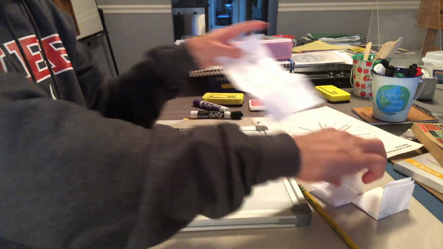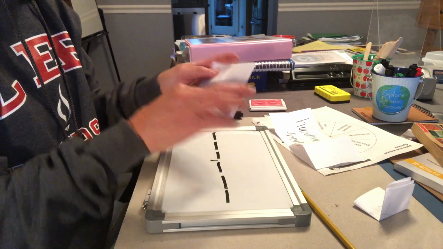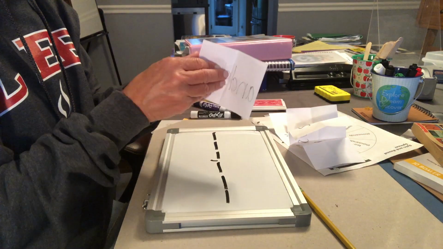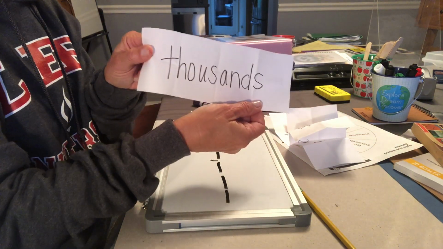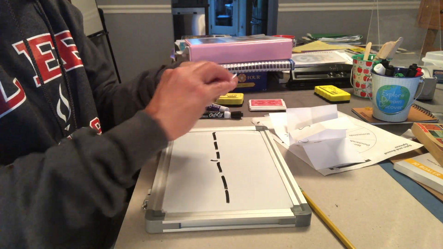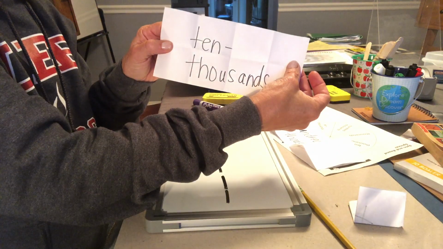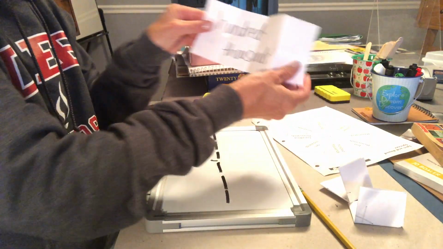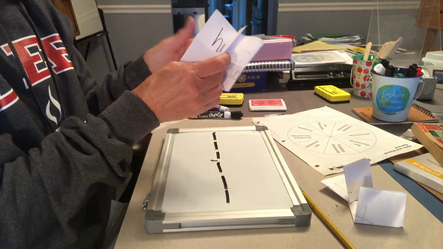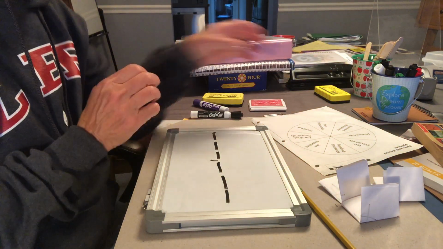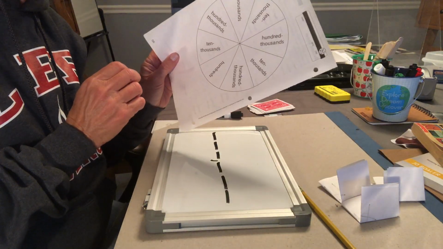If you do not have a spinner or you do not want to print it out, you're just going to take a sheet of notebook paper or printer paper and cut it into thirds, and I wrote the name of each place value that we're going to round to. Today we're going to round to thousands, the 10,000s, and the 100,000s. Again, you will only need that pile if you choose not to print out the spinner.